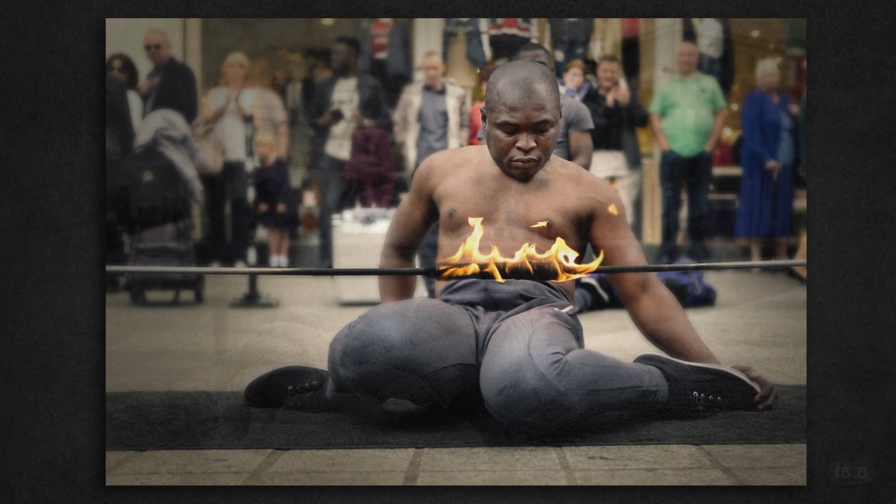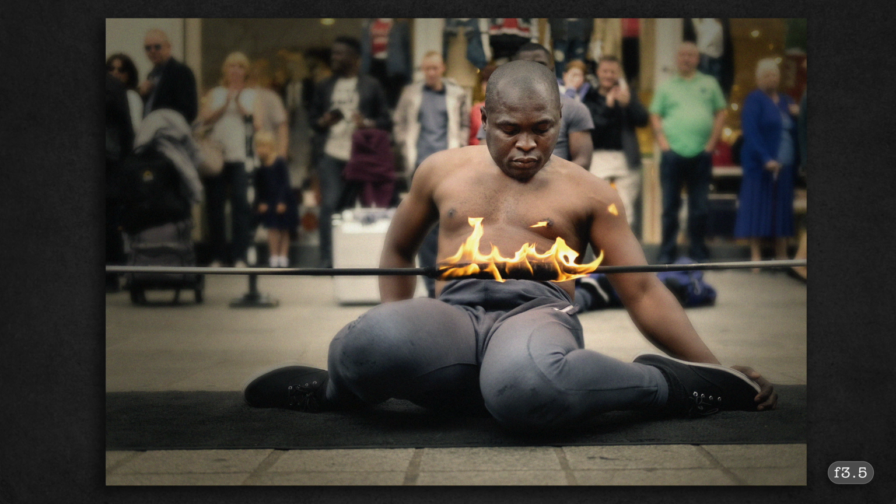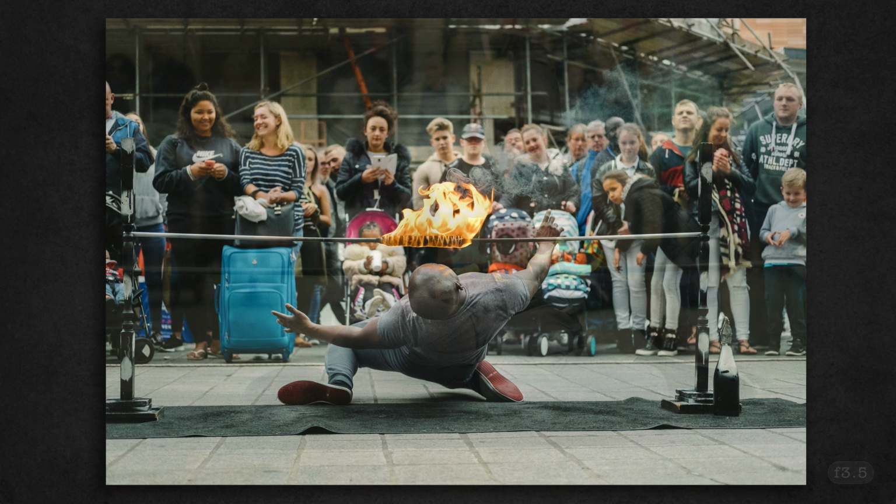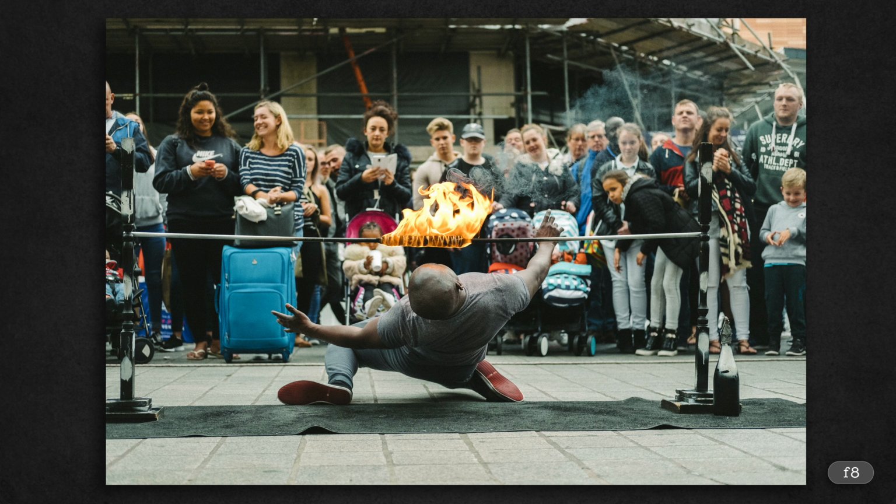Now this next one, I've used f3.5 and I've focused on the gentleman doing a limbo dance underneath the flame. Now I've used f3.5 to make the background blurred, but creatively, was that the right thing to do? Because we look in the next shot, taken at roughly the same time using a smaller aperture, we can see the people in the background are more in focus, and I think that looks more interesting. We can look at the people's reactions. Now there's no right or wrong, both photographs are fine. It's just a creative decision, and that's what we can do with aperture size.